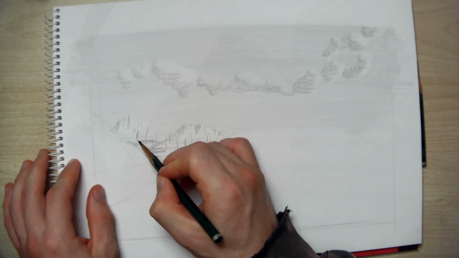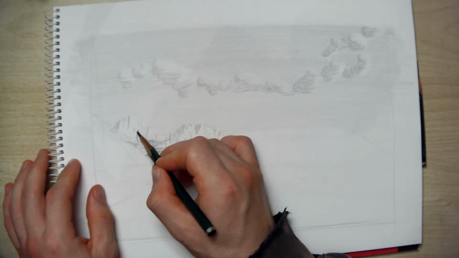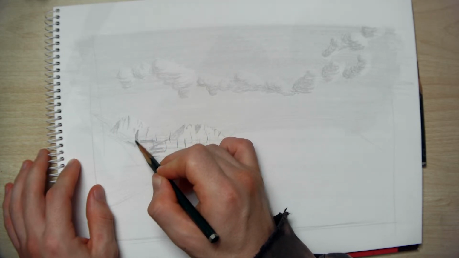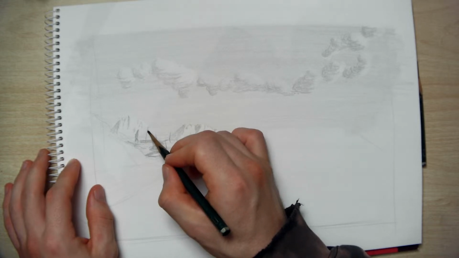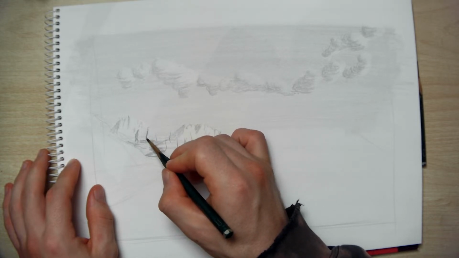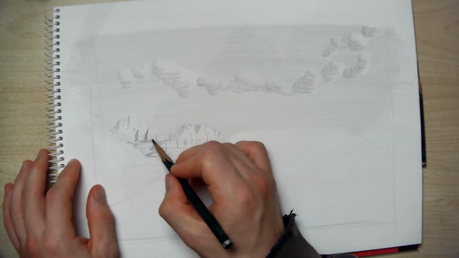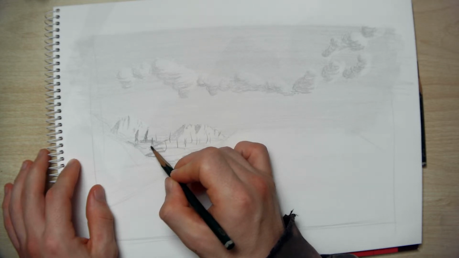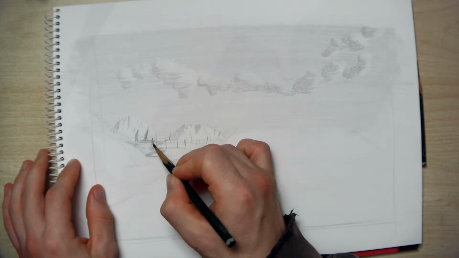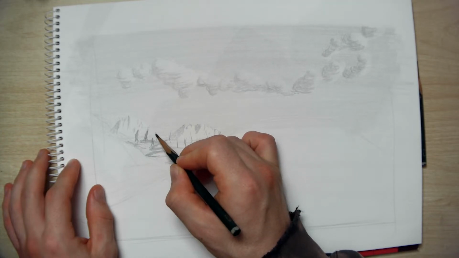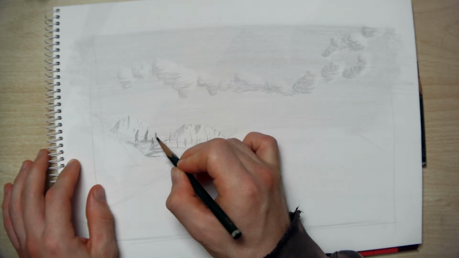Okay, now I want to make those evergreens, and I want them to be quite tall. Normally, those evergreens that I draw look like they're maybe 3 or 4 meters high. Those are supposed to be 30 meters.